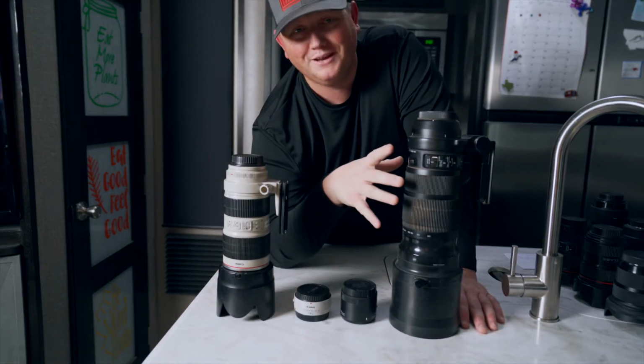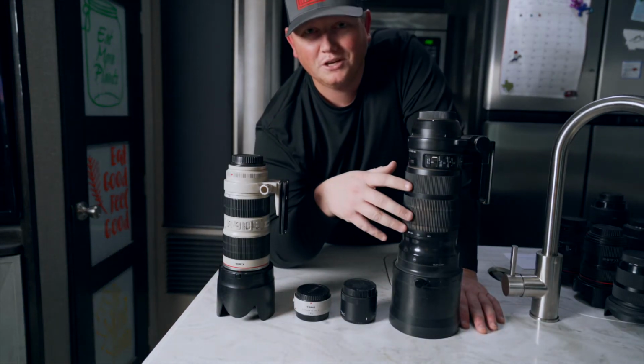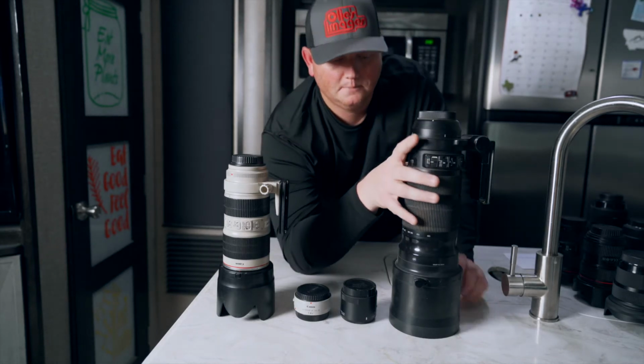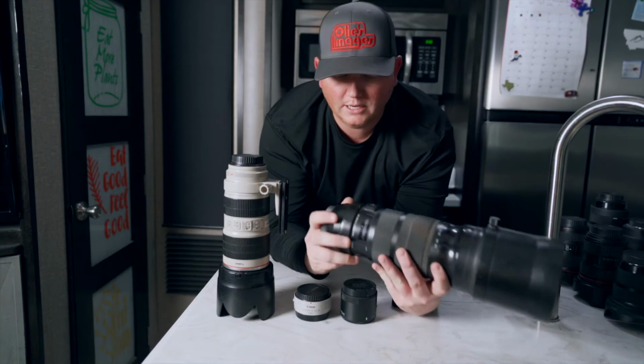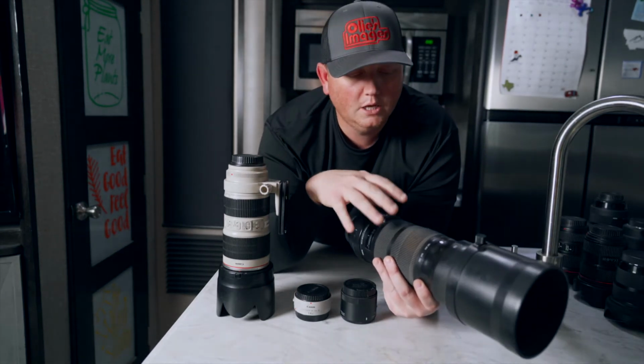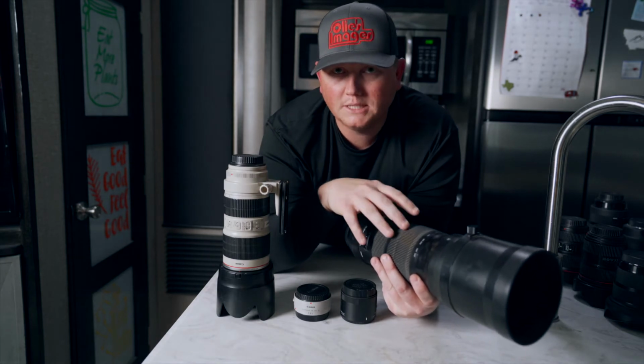This big bad boy here is my 120 to 300 millimeter f2.8 Sigma lens. This one is what I use all the time in the arena. I'll use this one in the arena a lot too. This is my main workhorse all the time.